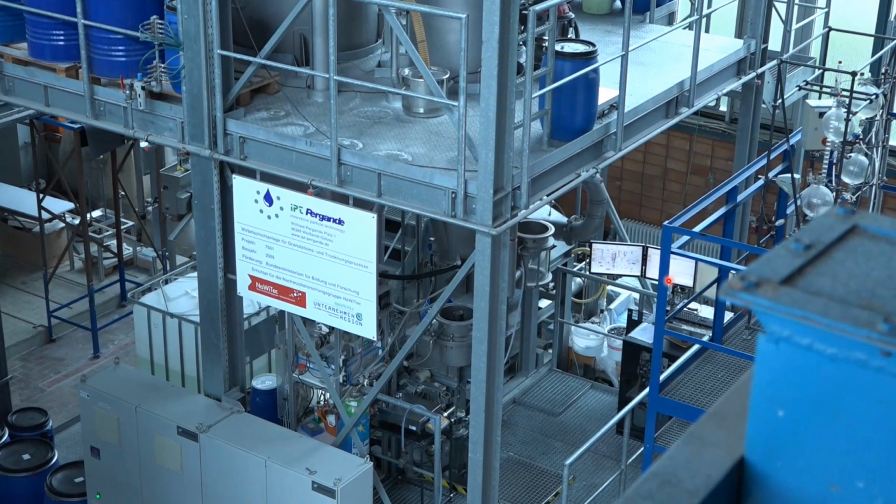Here on the right side you can see the programming system. We have 3 screens where we can observe and control all the necessary process steps.